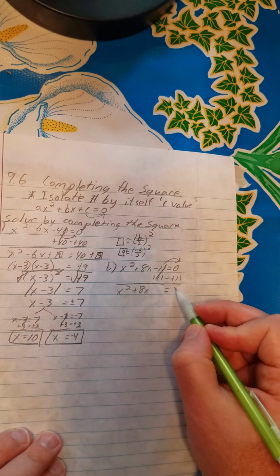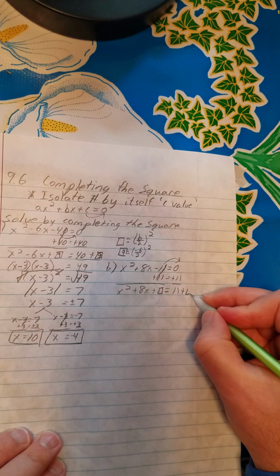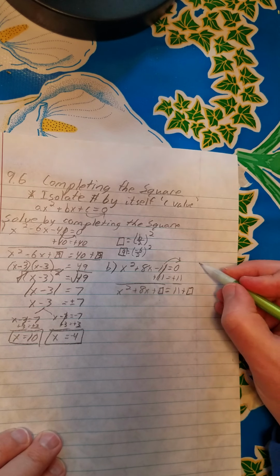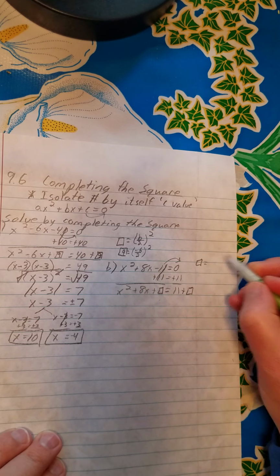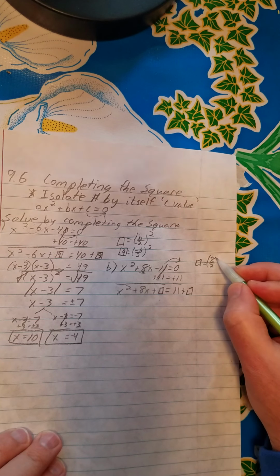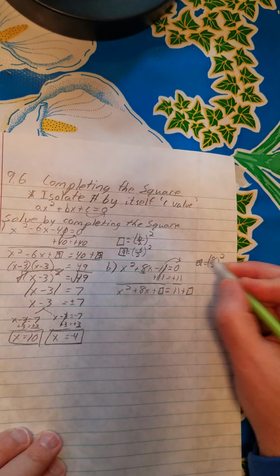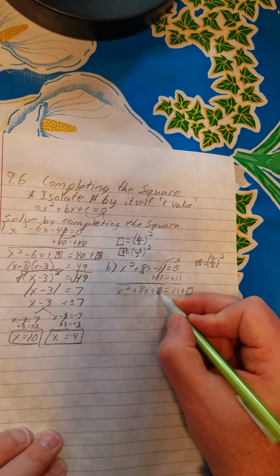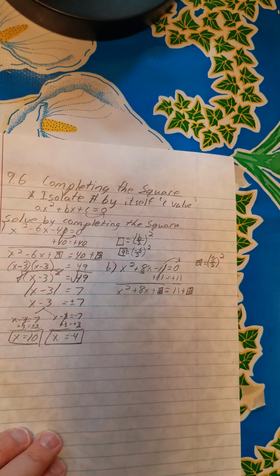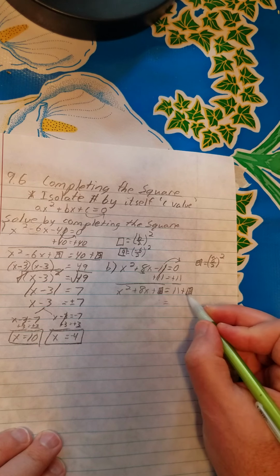Leave a space, because that's where your box is going to go, and we make a box on the other side. Again, that box is half of b squared. In this case, the b value is 8, so half of 8 is 4, and 4 squared is 16. Sorry, this is a little sloppy. So we're putting 16 in both those boxes. We do the arithmetic.